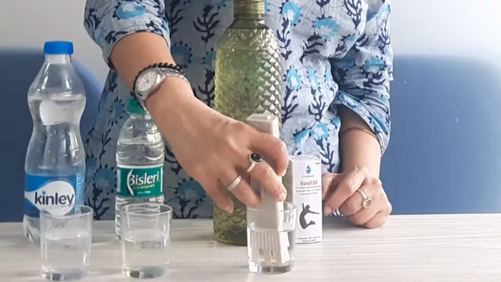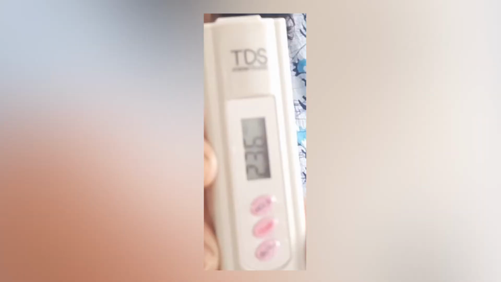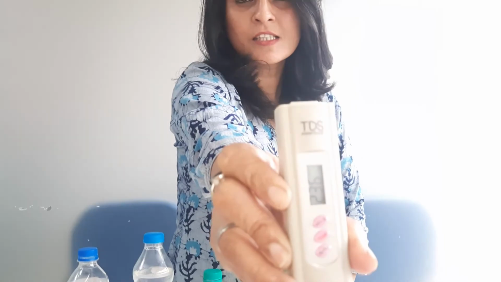Wow, you've got to see to believe this. It is 236 TDS level. 236 is the TDS level of Fresheal water.